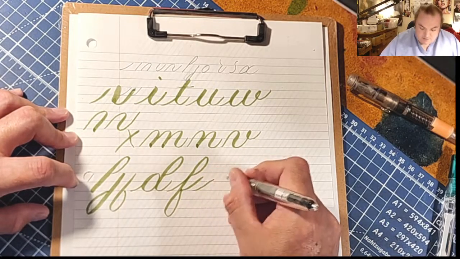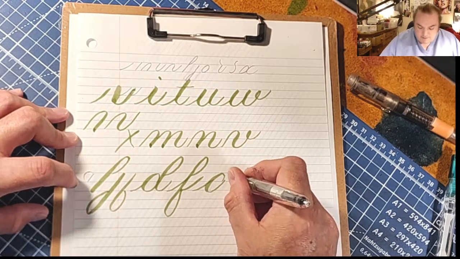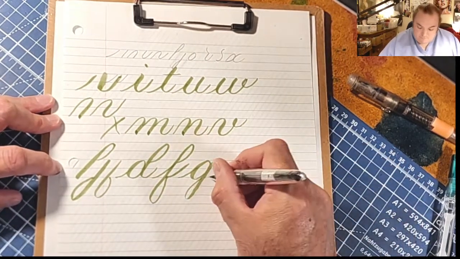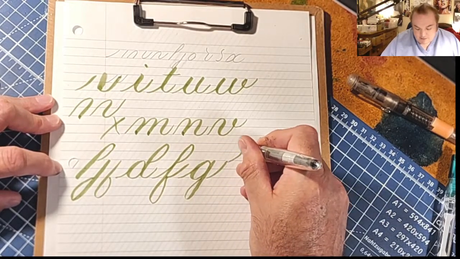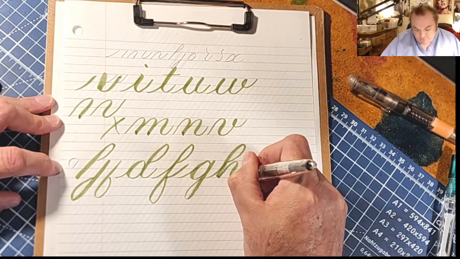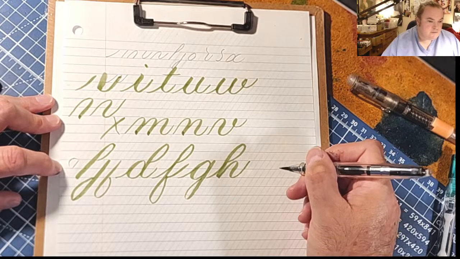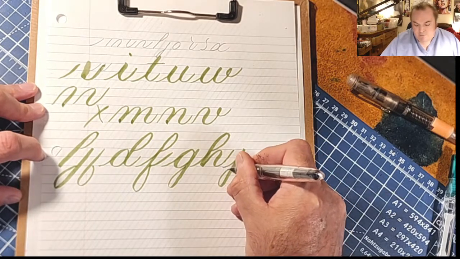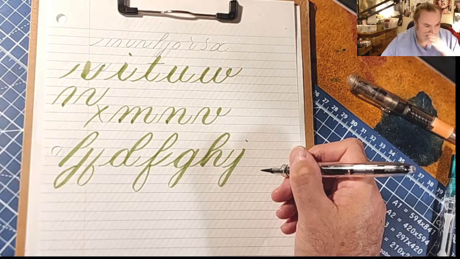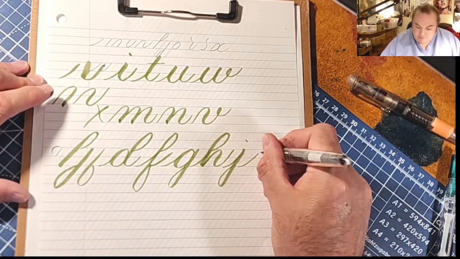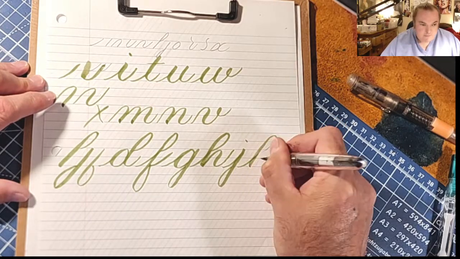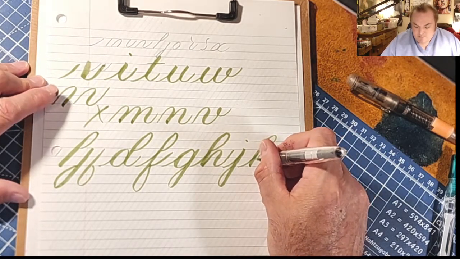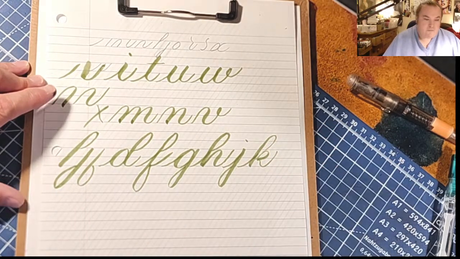If we had an upstroke, an oval, and a descending stem loop, we would have a G. An upstroke, an ascending stem loop, a compound curve, we would have an H. Upstroke, descending stem loop, we'd have a J. Upstroke, ascending stem loop, reverse ascending stem loop, and a modified underturn, we have a K.